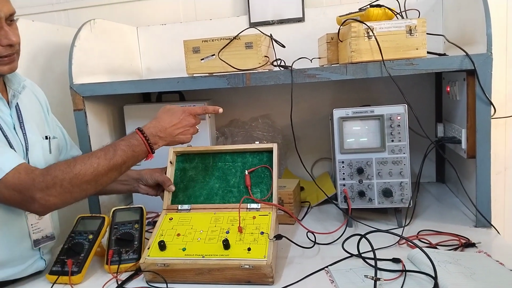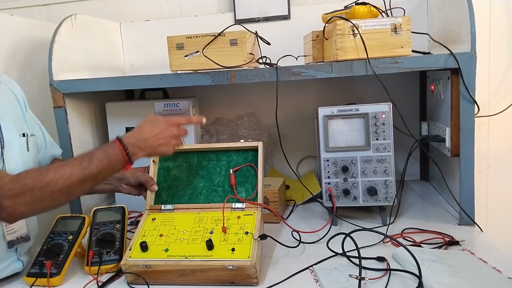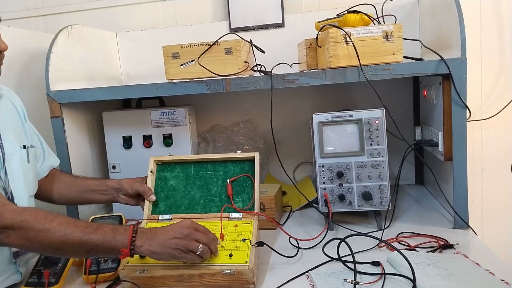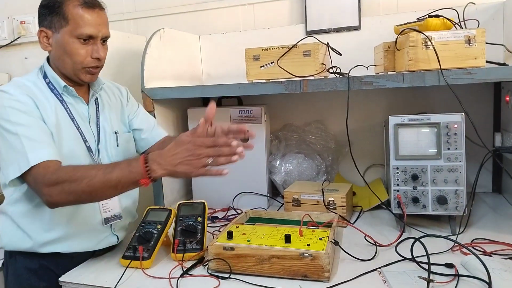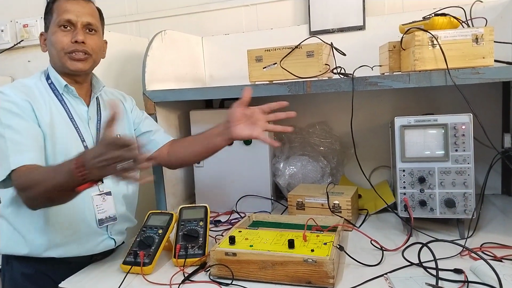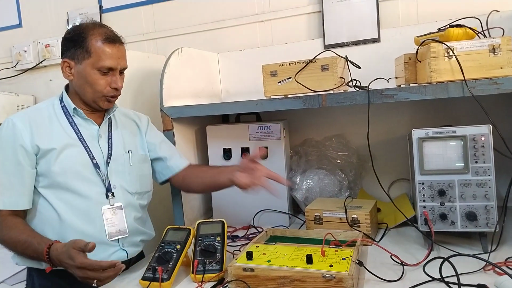Okay. Now it is less. Now the voltage is less. Okay, so likewise you can vary it. Likewise you can vary the amplitude also, that means voltage, and you can vary the frequency, that means time, correct, by using these two.